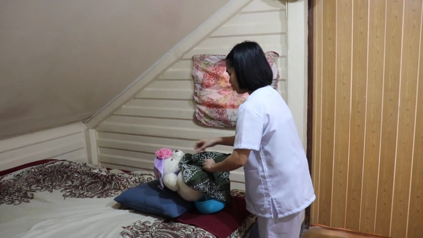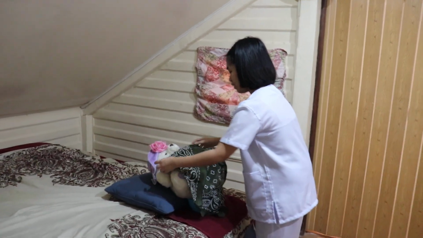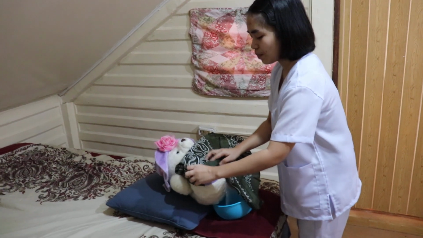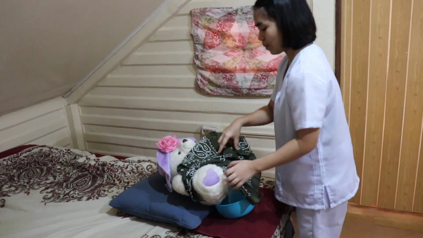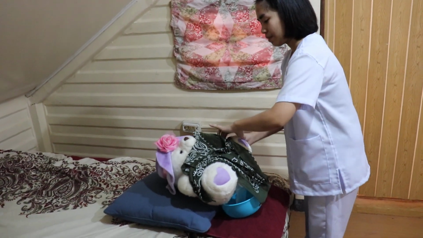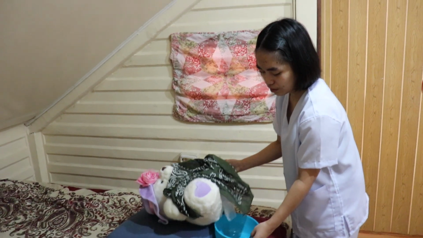So then rotate. Okay, and then secure both sides of the drape by wrapping it on the patient's legs and securing it in the patient's foot. Okay, and do the other side. Okay, now we have a diamond drape.